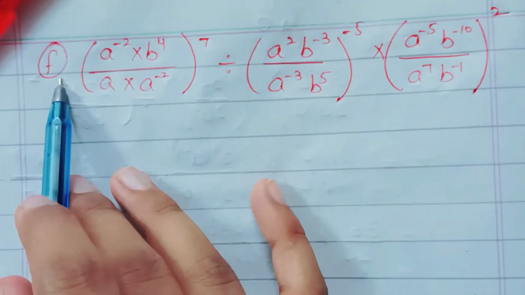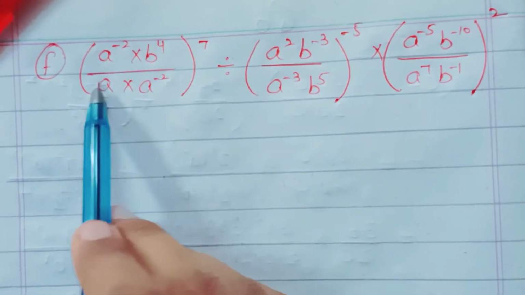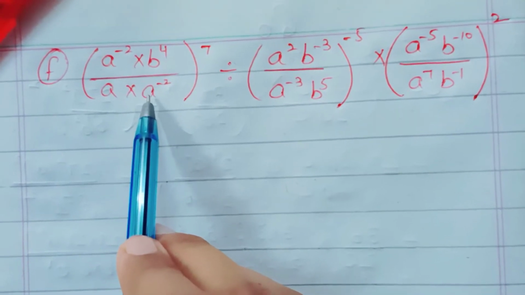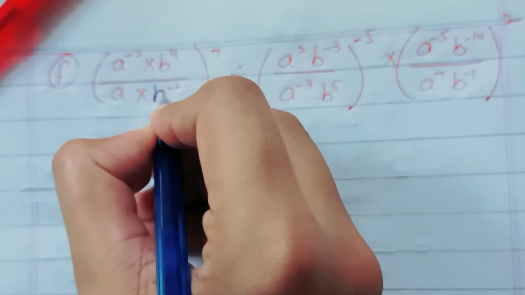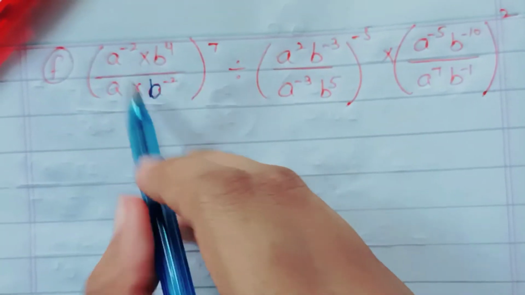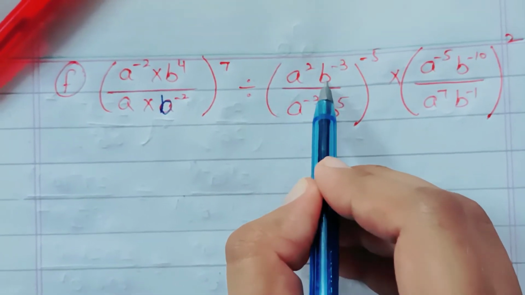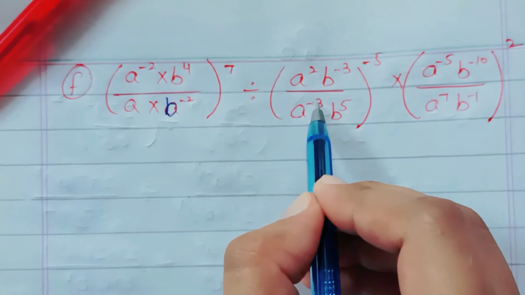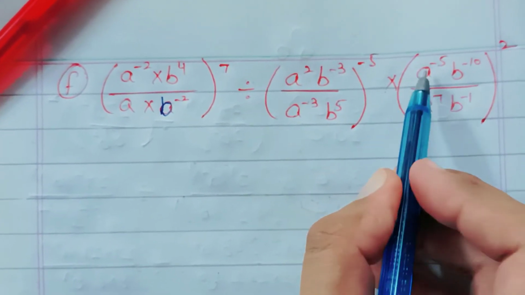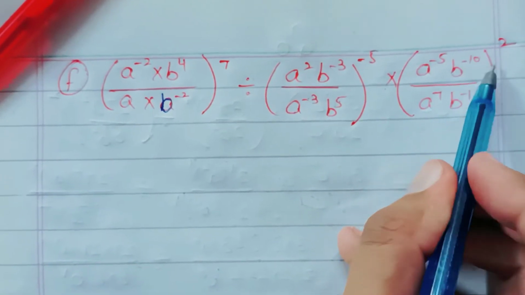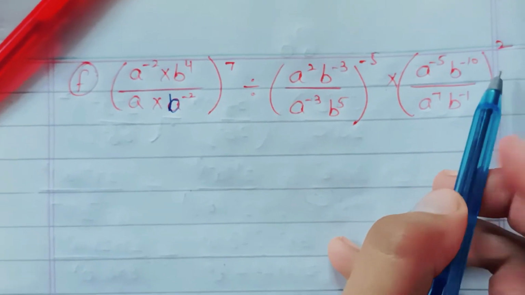Next, F part of question number 6 is a raised to power minus 2 multiplied by b raised to power 4 over a multiplied by a raised to power minus 2. Sorry, it's b raised to power minus 2 and whole power 7 divided by a raised to power 2, b raised to power minus 3 over a raised to power minus 3, b raised to power 5 whole power minus 5 multiplied by a raised to power minus 5, b raised to power minus 10 over a raised to power 7, b raised to power minus 1 and whole power 2.